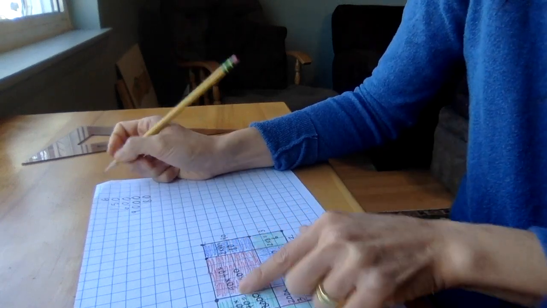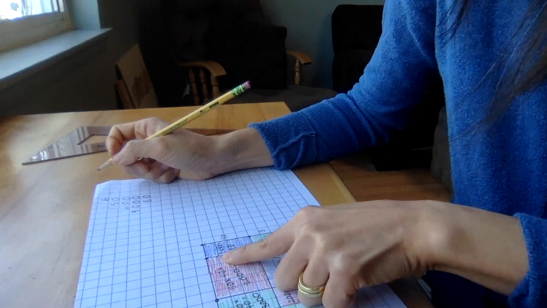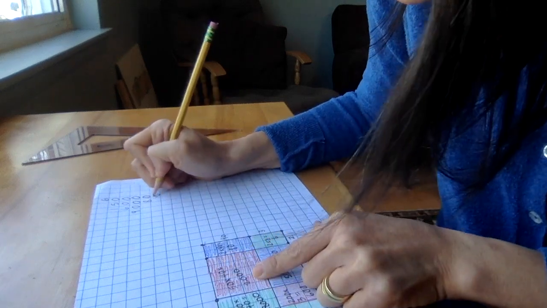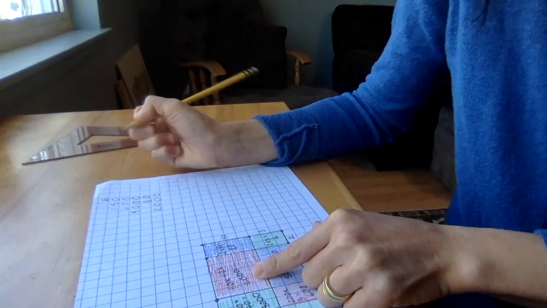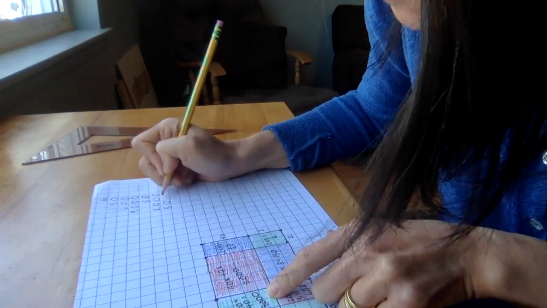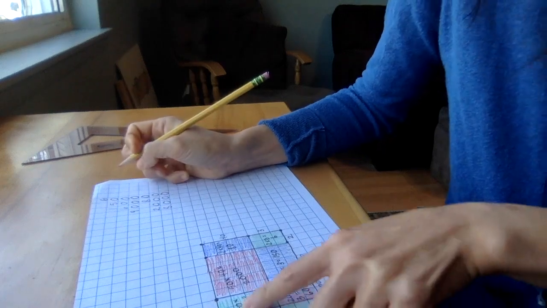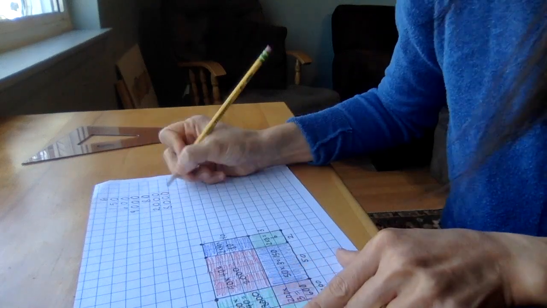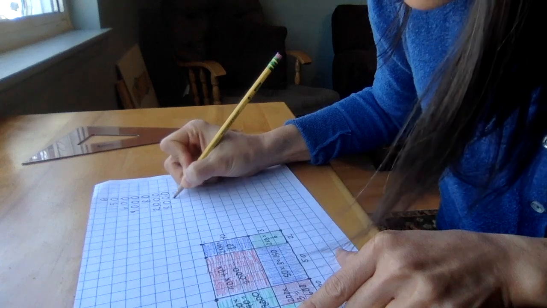I'm going to write that over here. 50 times 40 equals 2,000. I'm going to write 2,000 right over here. 200 times 40 is 8,000. Let's write 8,000 right over here. And then 3,000 times 40 equals 120,000.